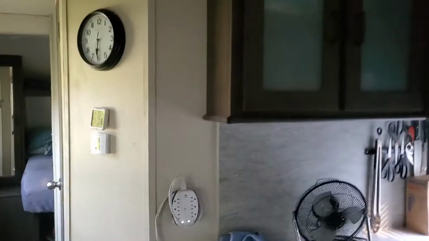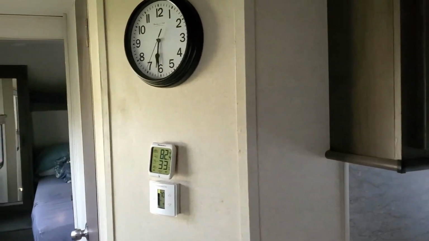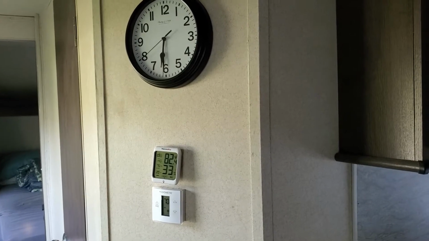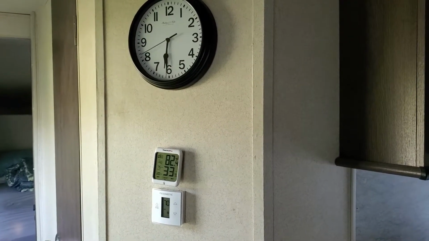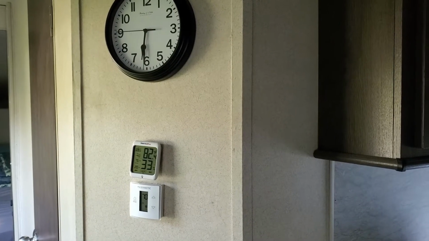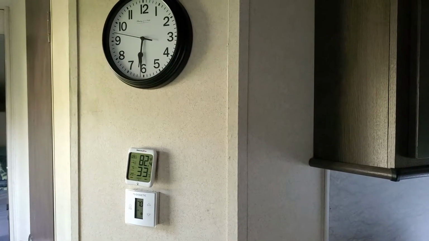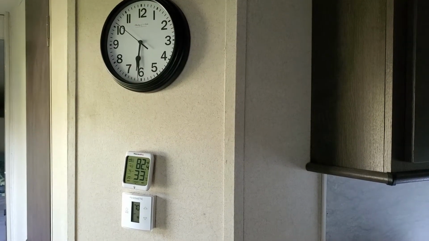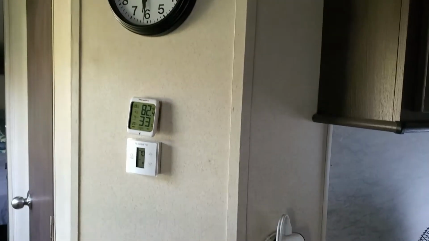Hey y'all, want to do another little update on this video. I think I might have signed off on the last one, so these are all getting parted together. We started at 103 inside the camper. We are 3 hours and 15 minutes later. We are now down to 82 on the wall. It feels comfortable in here. I can say that for sure.